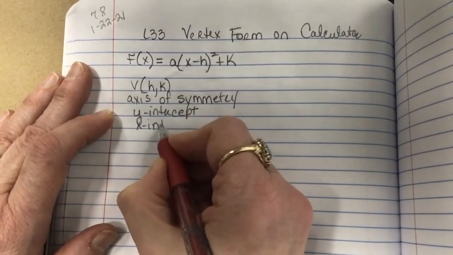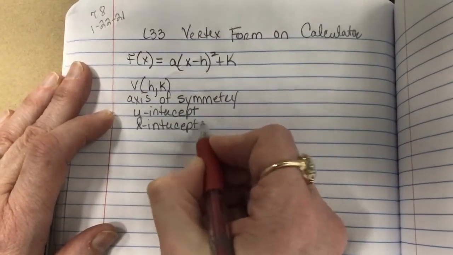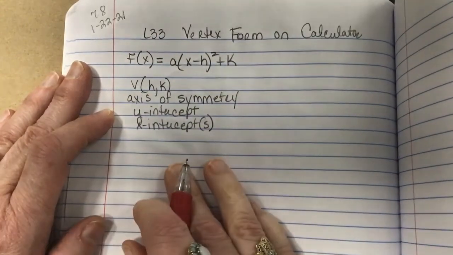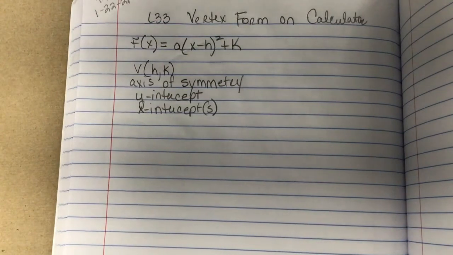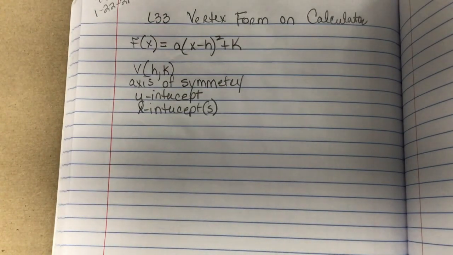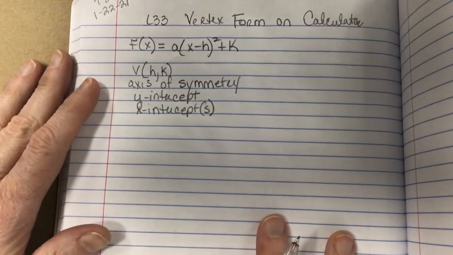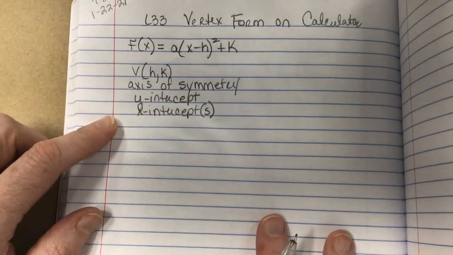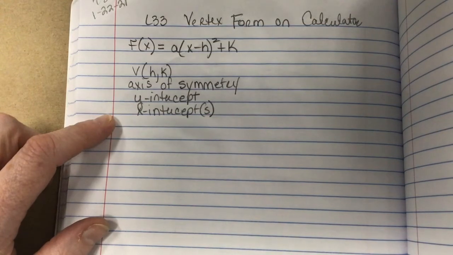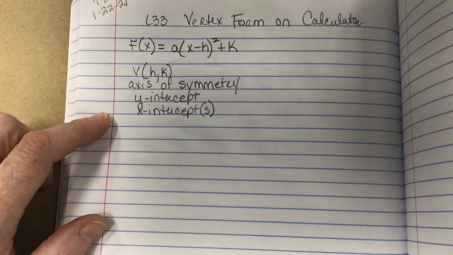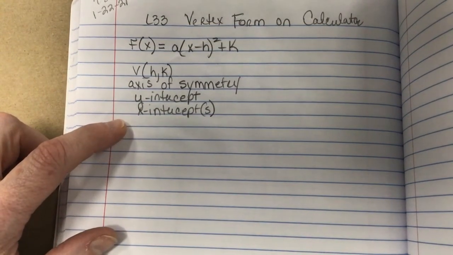X-intercepts, and I'm going to do it like this. I'm going to put S in parentheses because you can have none, and I say that kind of in quotes. You can have one or you can have two. We're going to look at all those situations. And these also have another name when we get into the roller coaster rides, when we get into the cubes and fourth powers and fifth powers, and we call them something other than x-intercepts.